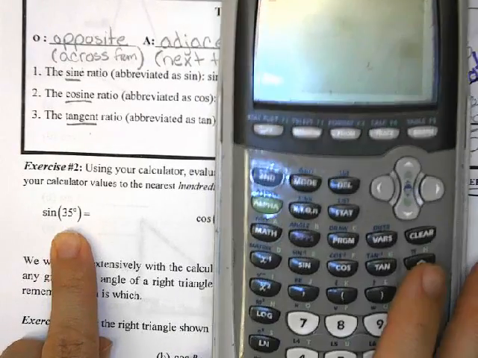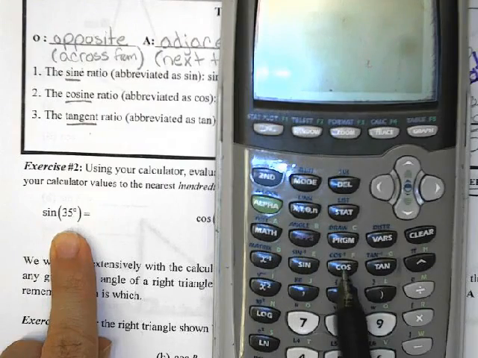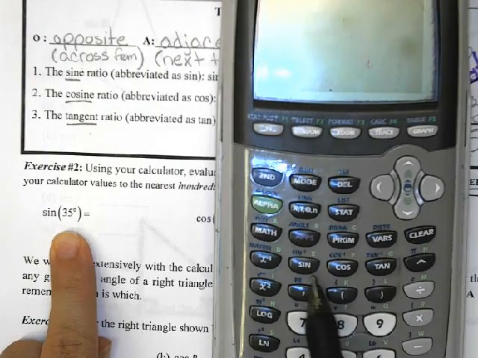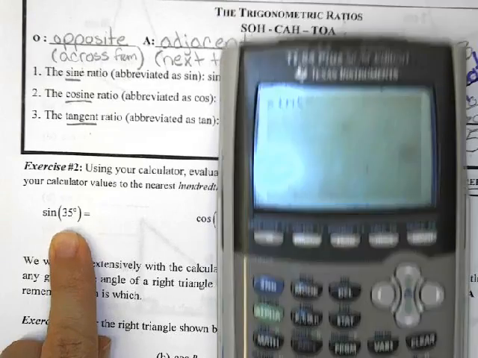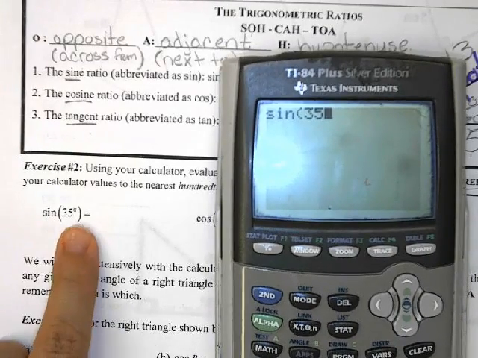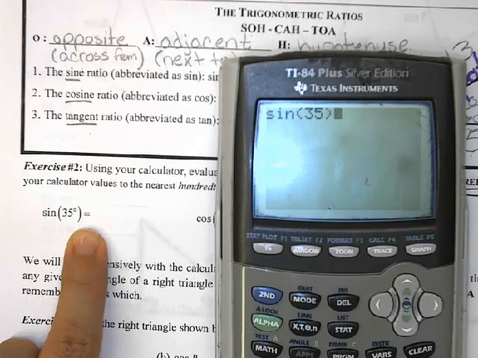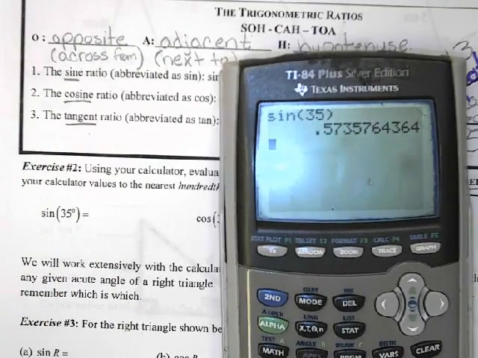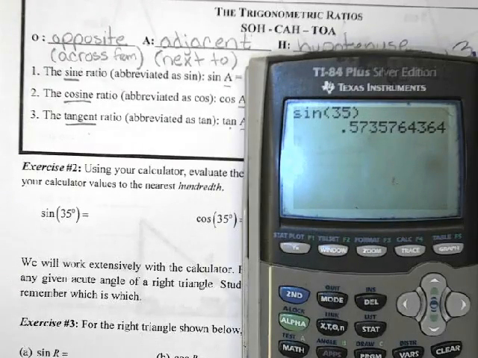Now we're just going to do these. So the trig buttons are here: sine, cosine, and tangent. So we're just going to do sine. And that should appear on your calculator. Then you type in 35. And then you don't put the degree symbol. You just need to close the parenthesis now and hit enter. Okay, so the sine of 35 is how much?